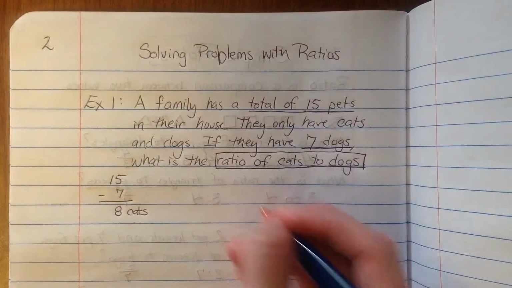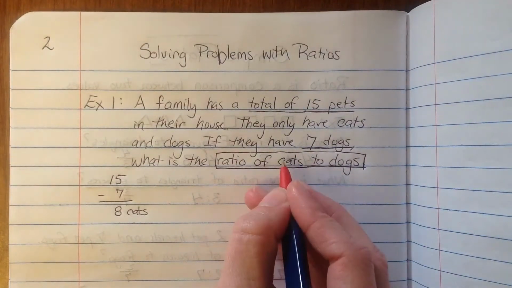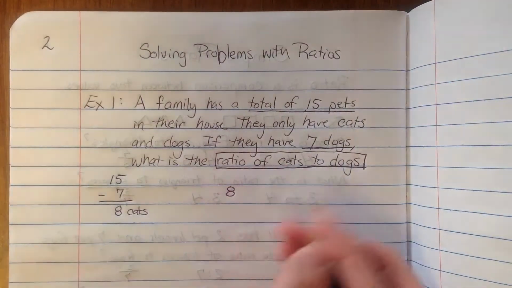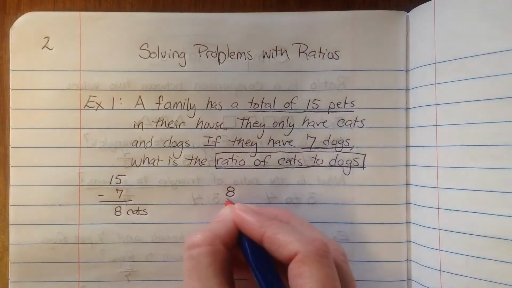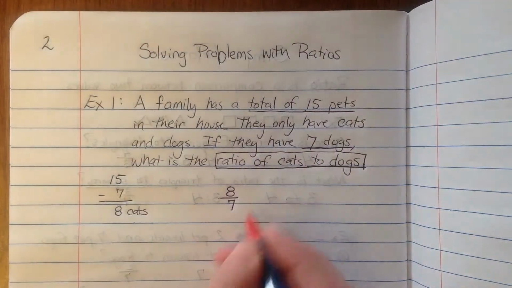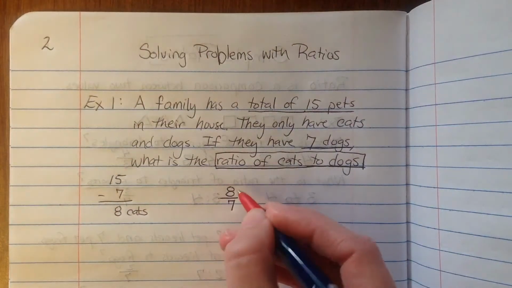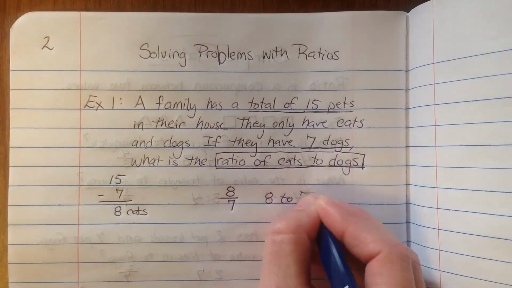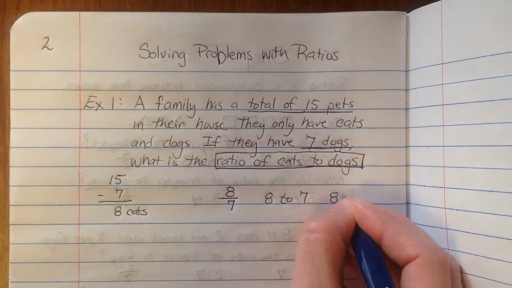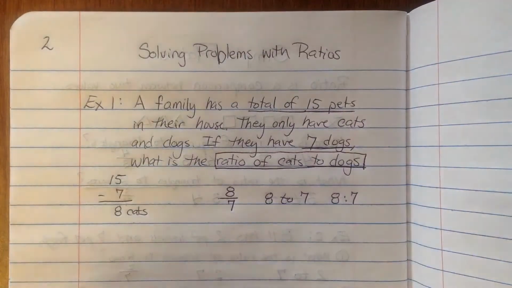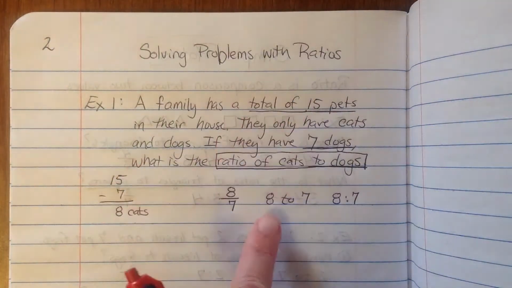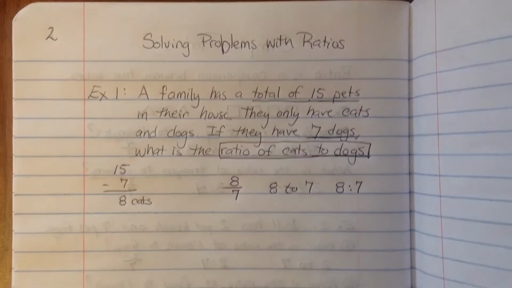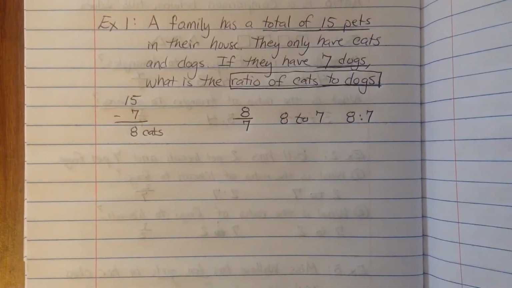And let's write this one with a fraction. So how many cats do I have? I have 8 cats. And how many dogs do I have? There are 7 dogs. Now keep in mind this could be written other ways, right? We could write it as 8 to 7, or we could write it as 8 colon 7. But while we're solving problems with ratios, we're always going to have to find maybe this missing piece. All right, let's look at another example.